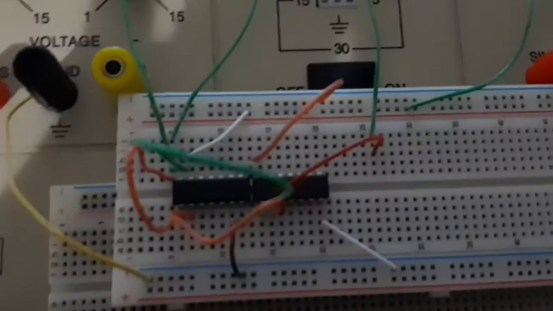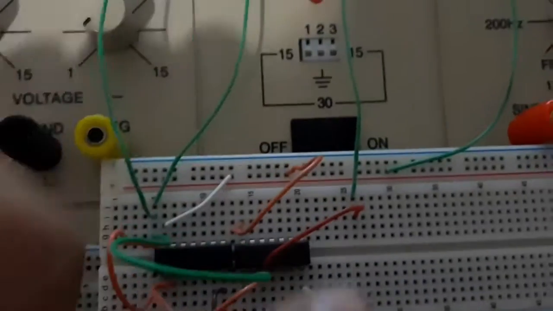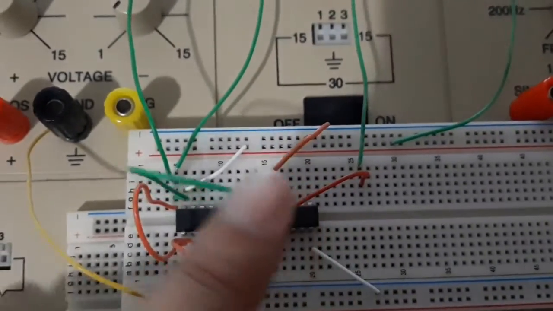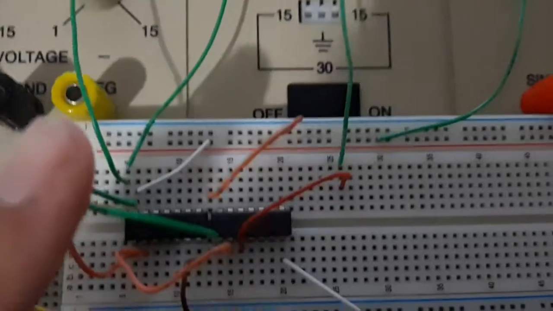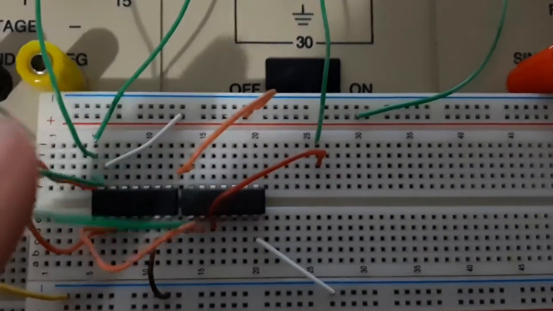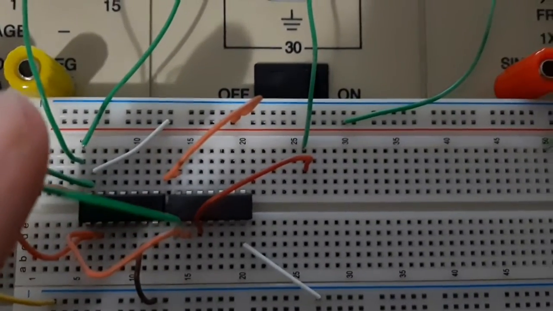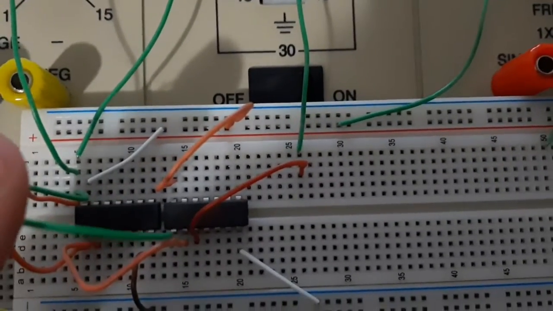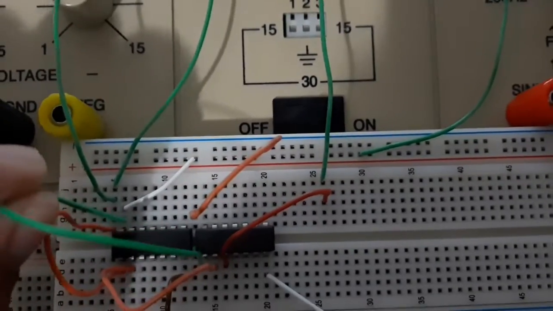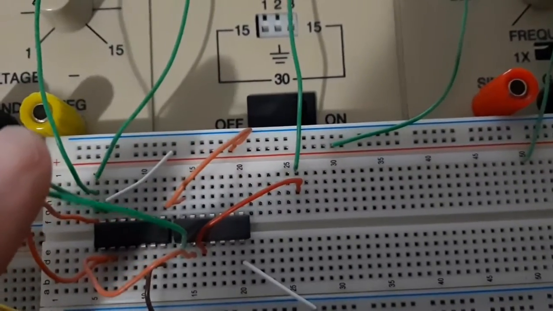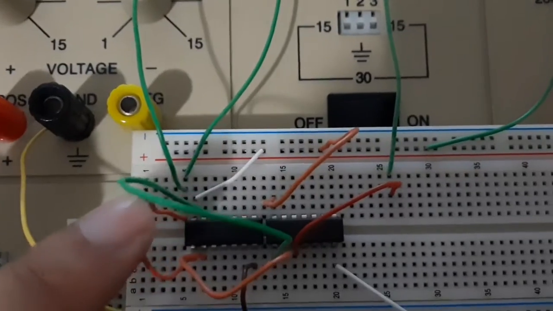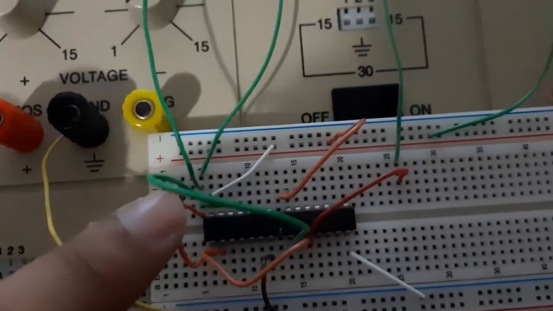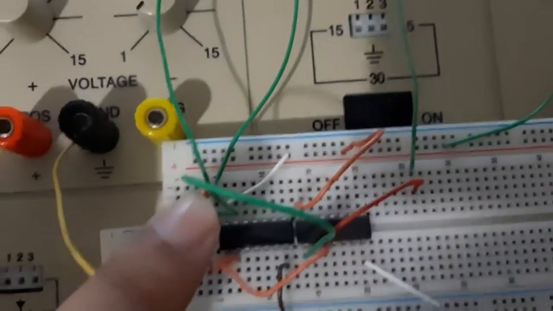Then we're going to go back to this row. We have the other wire, this green wire right here, connected to input A of the 74LS08 chip, which is the AND gate. So pin 1 of the AND gate, which is the 74LS08, is connected directly to the clock signal. Then we have another wire connected to the same row, to the same clock signal, going to pin 1 of 74LS04, which is the inverter.